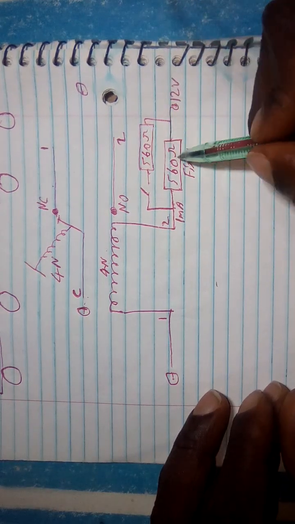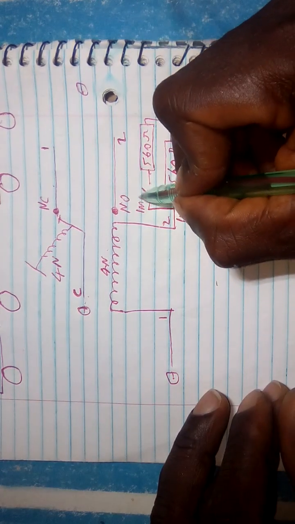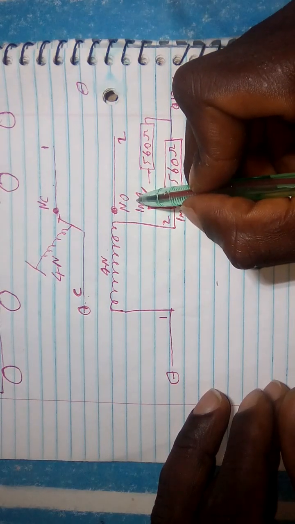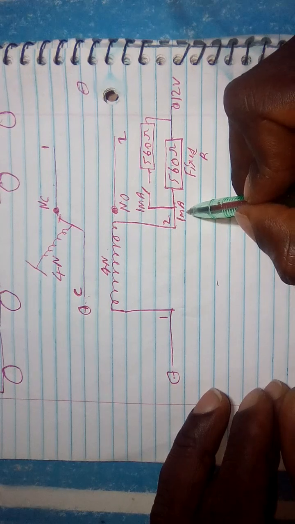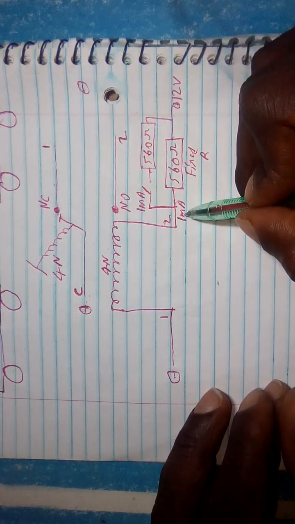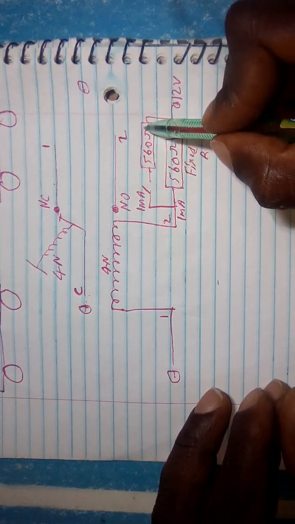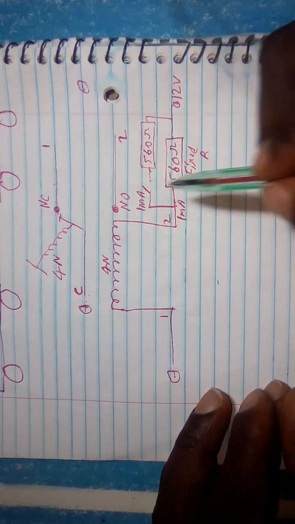Now, since their values are equal, this also is going to pass a current of 1 milliamp, but this current is going to be called the bypass current, and this current is going to be called the fixed current because it is being produced by a fixed resistor, and this is being produced by a bypass resistor, so it is called the bypass current.